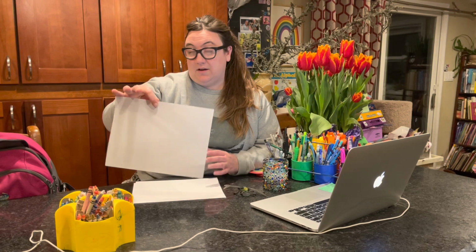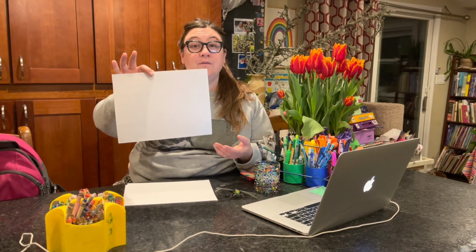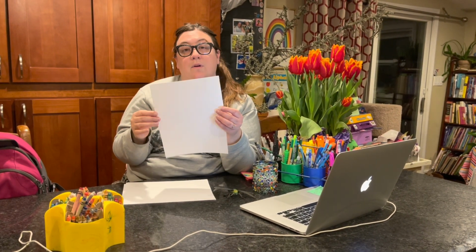This week in Mrs. Mayo's in-home art studio, we are going to create symmetrical name design insects. All right, there's a lot right there. The first step, you're gonna get your typical copy paper. We're gonna fold it. We're gonna create what is called a line of symmetry.